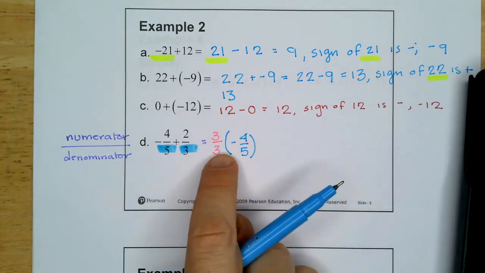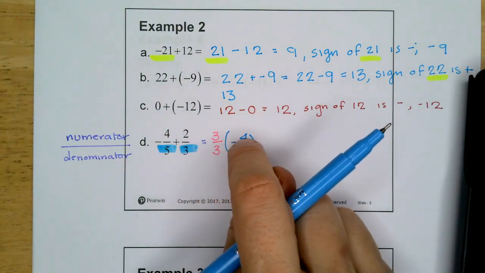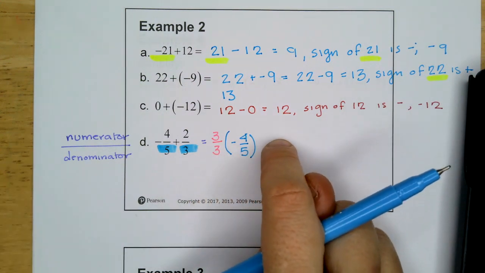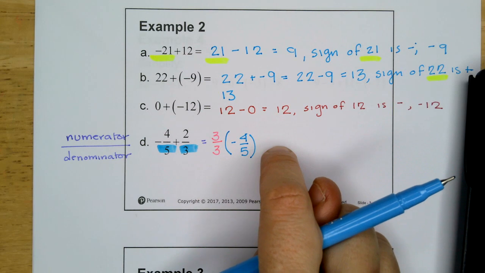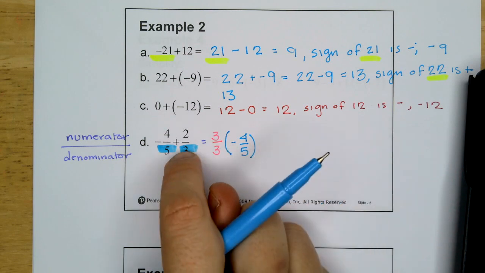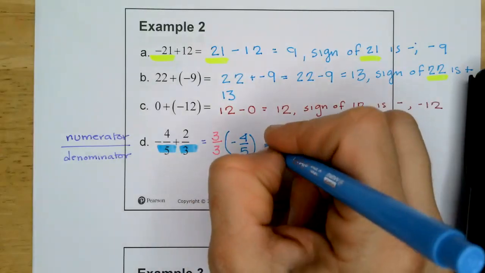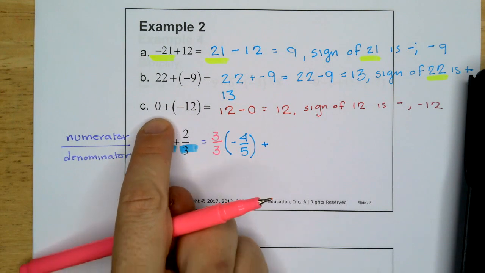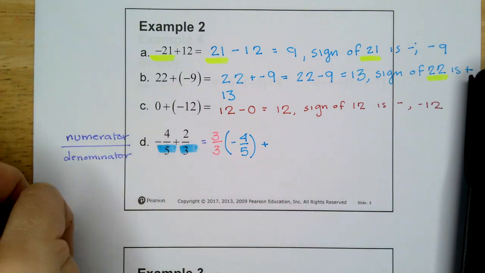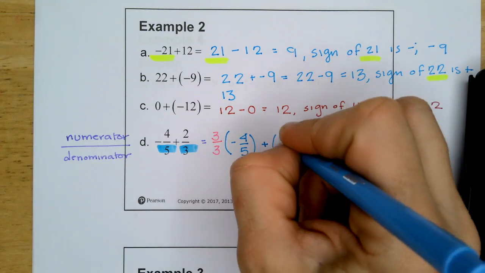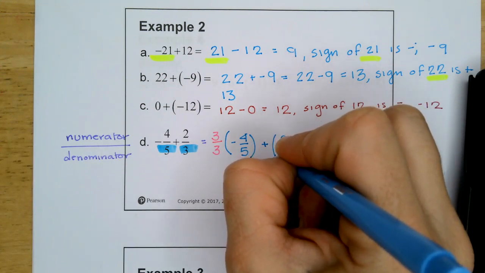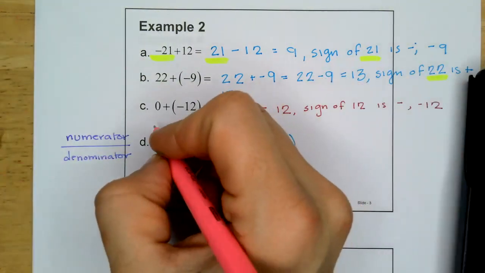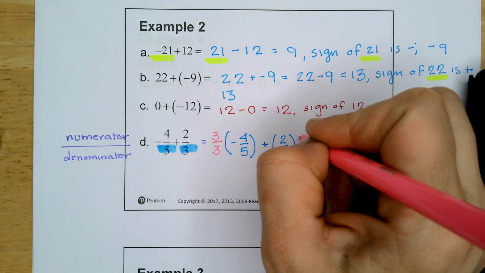When you're multiplying fractions, you just go straight across, right? So 3 times -4 is going to be -12. 3 times a +5 is going to be a +15. So it's going to be -12 over 15. Here, let's put a plus. Here we have 2/3, but remember here we're multiplying by 3. So here we're going to multiply by 5. You'll see that that turns it into a common denominator. The denominator will now be common to both fractions, so that you can complete the math problem.